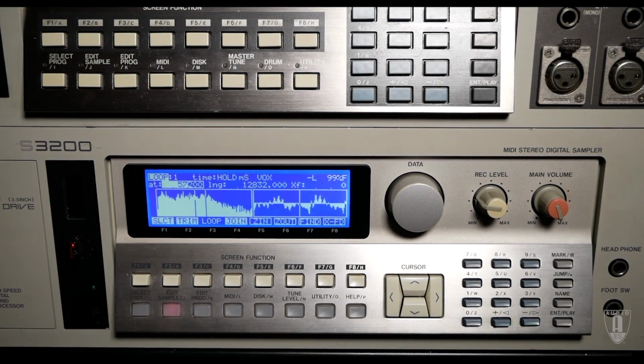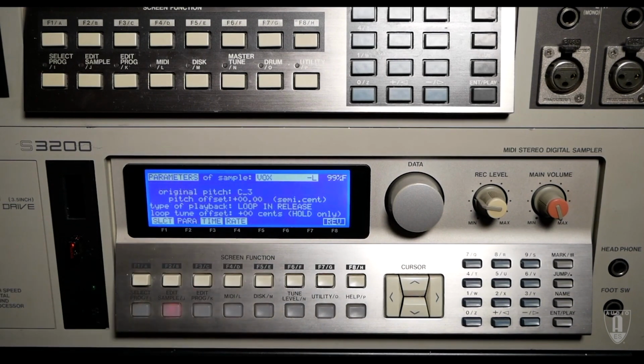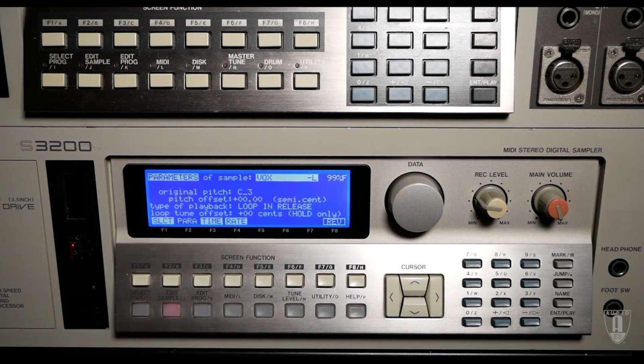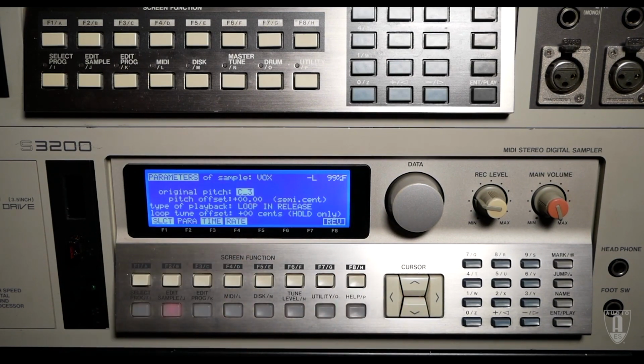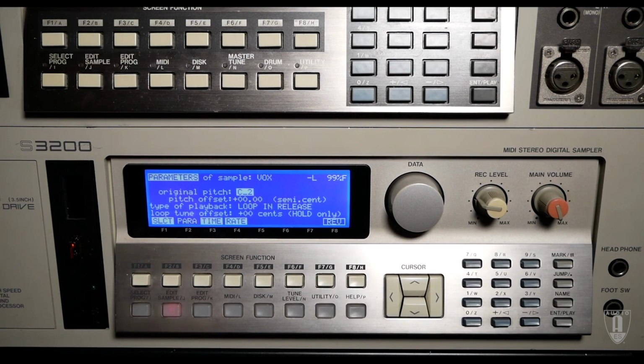So the next thing we're going to do is go back to our select page there, and go to the edit 2 page there. Now, this gives us parameters. In the parameter page, we can adjust the basic sample parameters. For example, I sampled this at C3. So that means that when I play C3 on my keyboard, it's going to play the original sample. However, I can always change this to any other pitch note on the keyboard. For example, if I set this to C2, C2 will play the original sample. I'm not going to bother with that for the moment. I just want to explain this page in case you come across it.